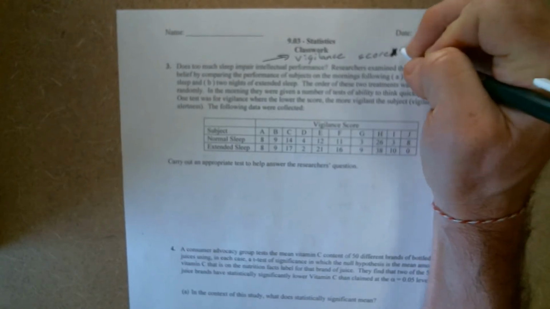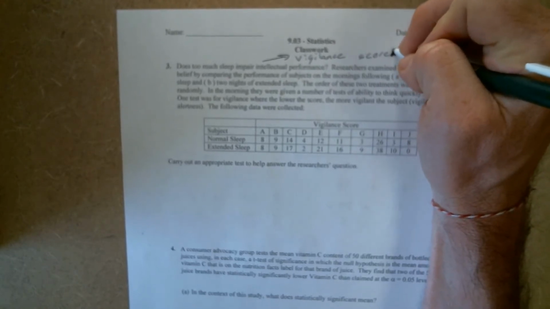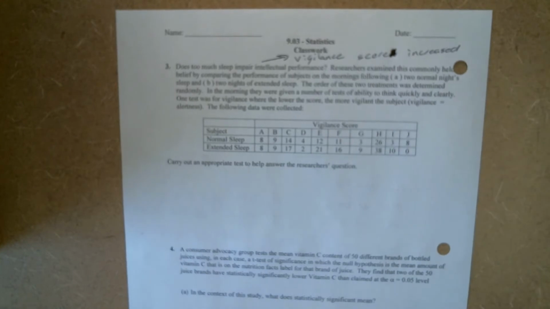So we've got to be careful with these. Sometimes the way things are measured and what you're actually looking at can be counterintuitive. But in this case, lower score is good, so the score increasing would be a sign that too much sleep impaired intellectual performance.